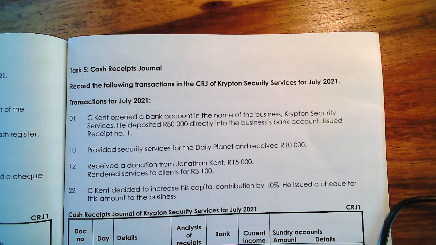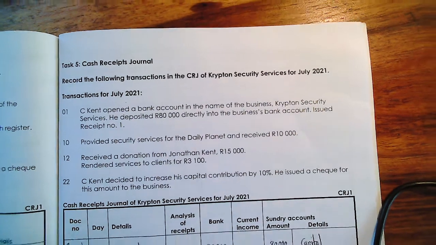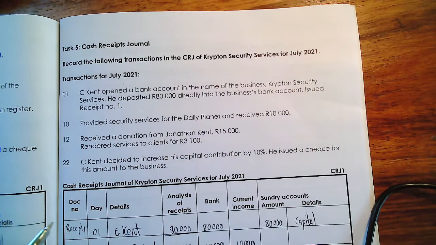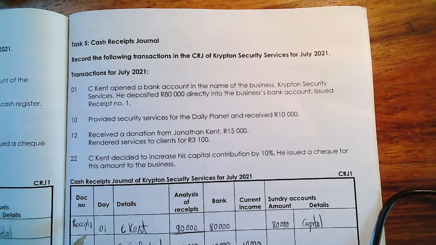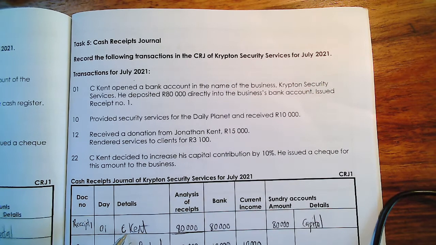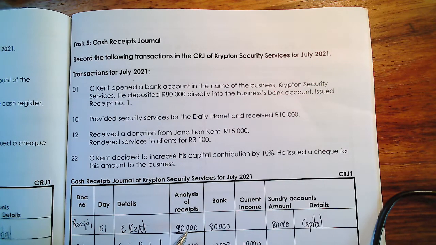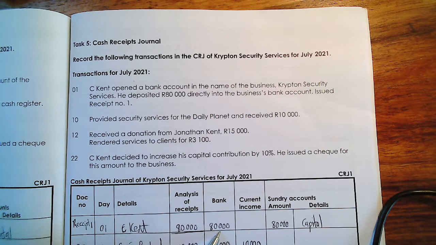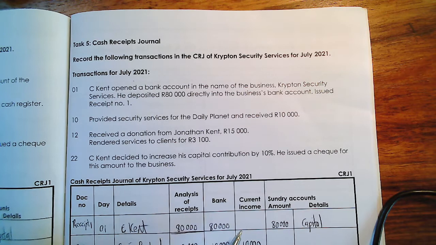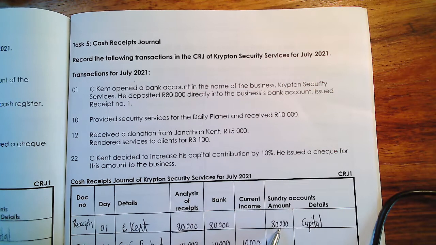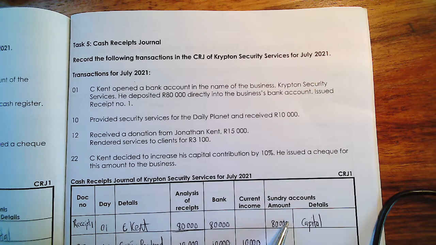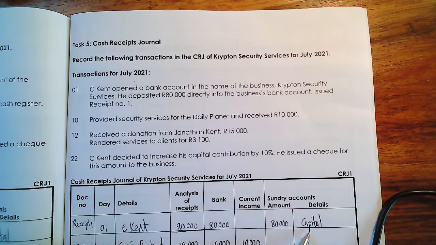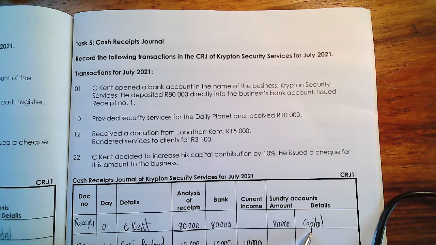Alright, so if we look at recording it, it's receipt number 1. Day number 1, C. Kent is the person under details, 80,000 under analysis of receipts. Draw a line, put it directly into the bank account because there's only one transaction on the day. And it's not current income, but it is something else. So we put it in sundry accounts, and that something is called capital.